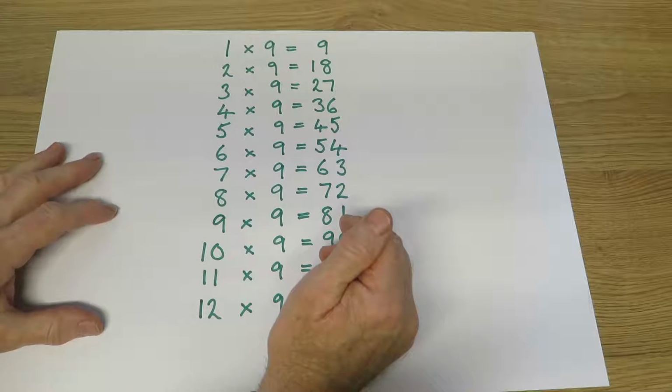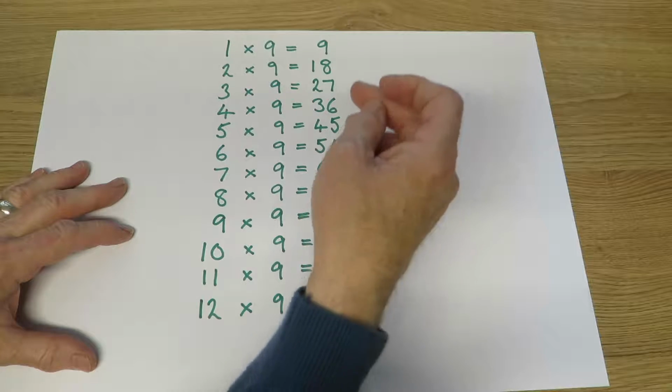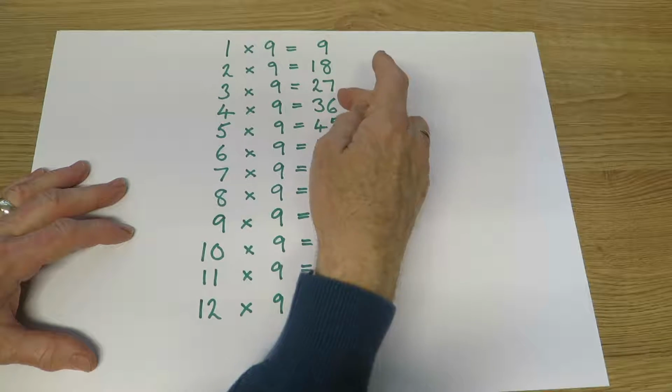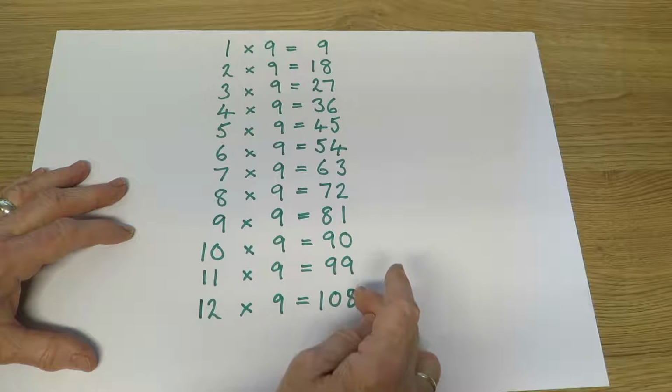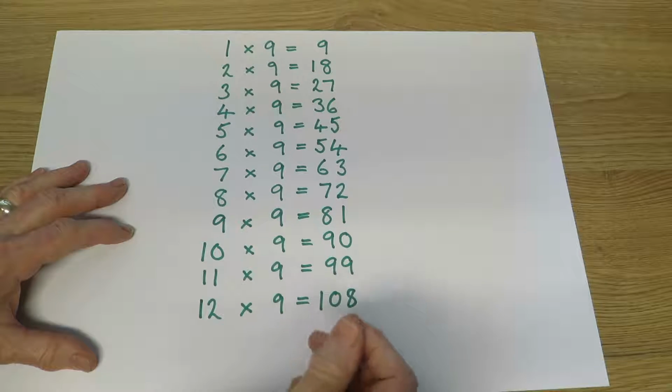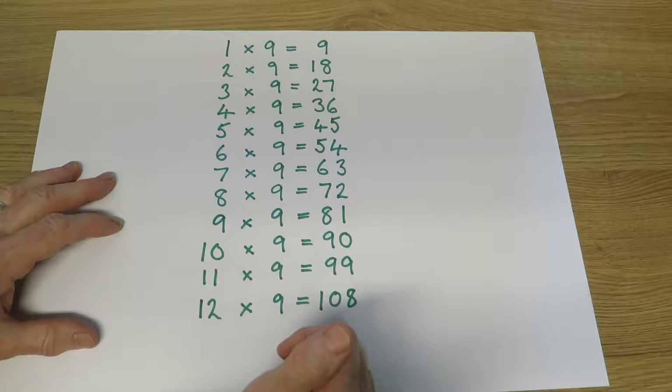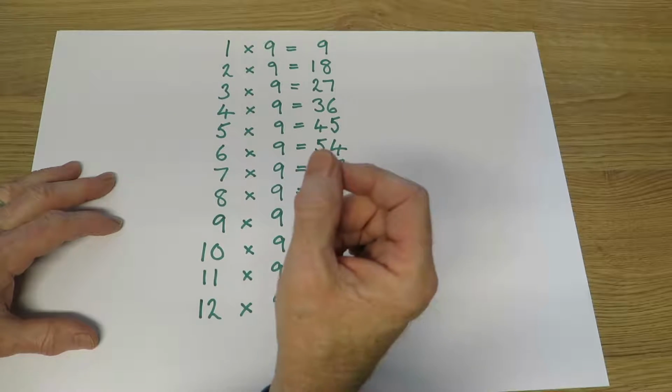Now it is very important to learn the multiples of 9. 9, 18, 27, 36, 45, 54, 63, 72, 81, 90, 99, 108. And they can go beyond that and put another 9 on. So 108 add 9 is 117, and so on. However, it is still important to learn the sentences.